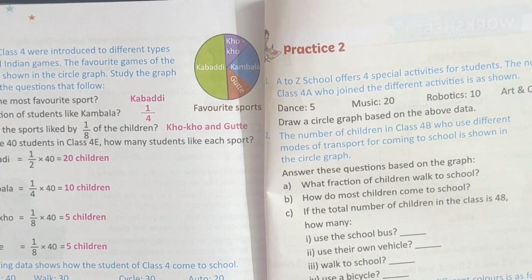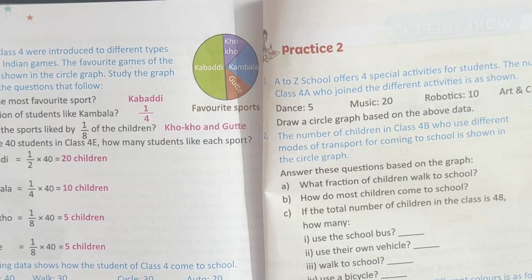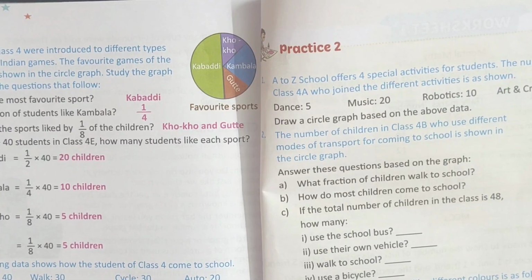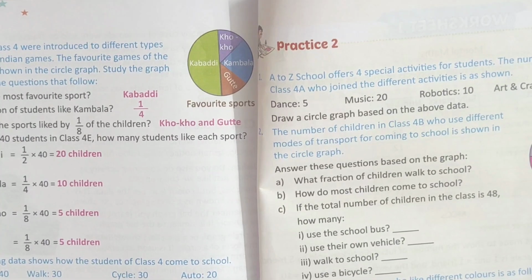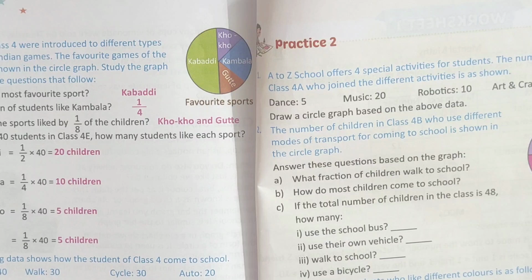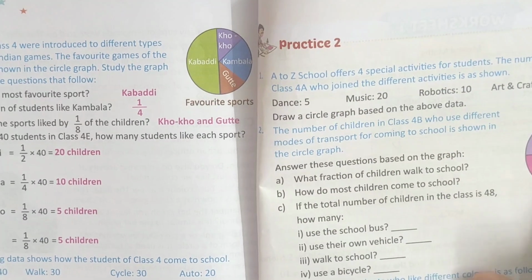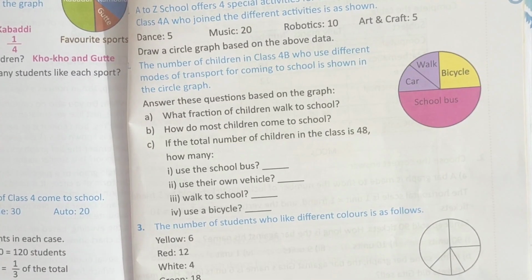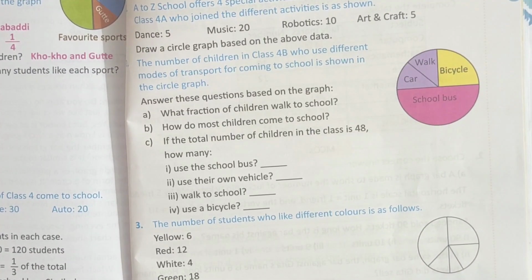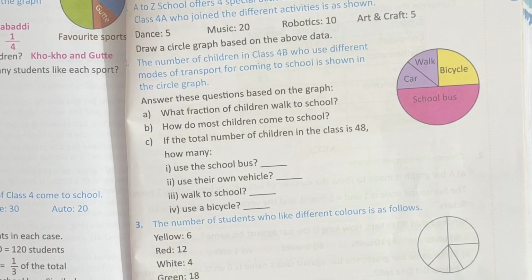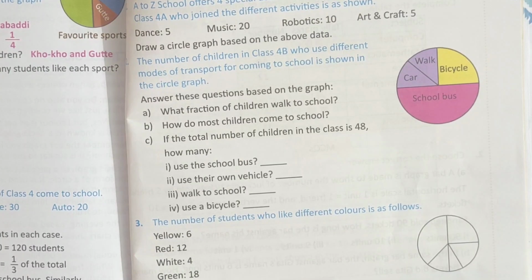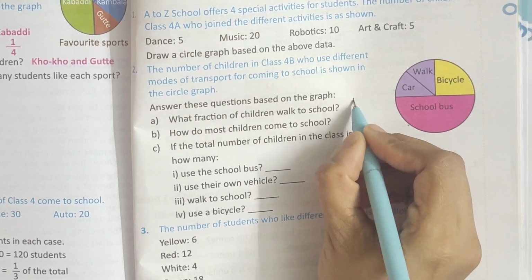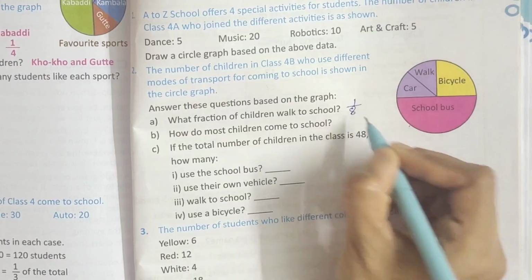Draw the number of children in class 4B who used different modes of transport for coming to school is shown in the circle graph. Answer these questions based on the graph. What fraction of children walk to school? 1/8.